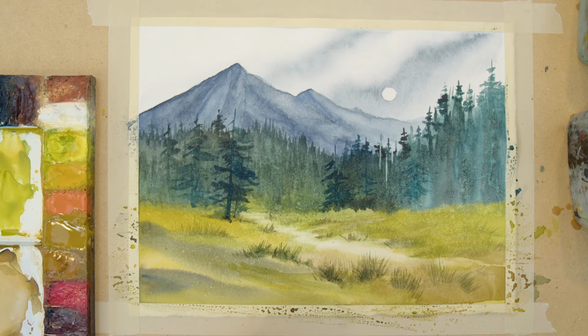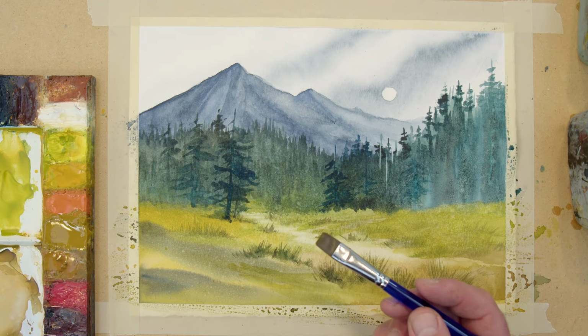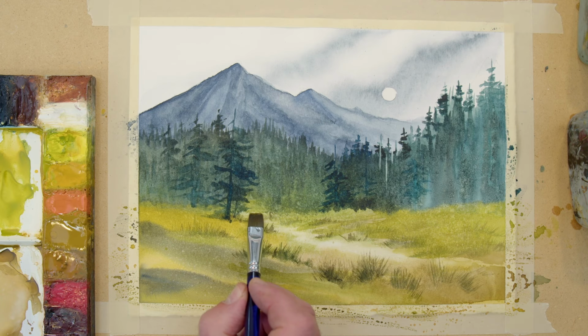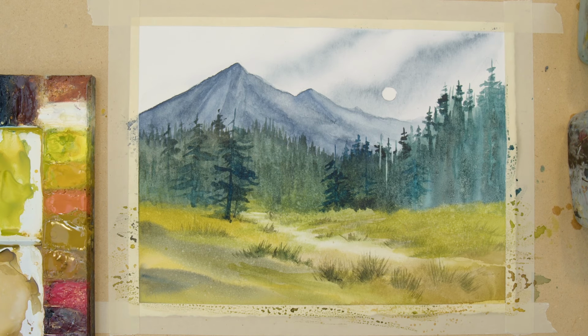Now let's just look at our path for a second. I'm mostly going to have it tell a story by what I have taken away. So I'm using clean water and my 1/2-inch flat, and I'm drawing off some of this pigment. I'm going to make it the most contrast right down here where the path goes away from our view. You can't really tell what it's doing. It's going around the corner, okay? The rest of this is fine.